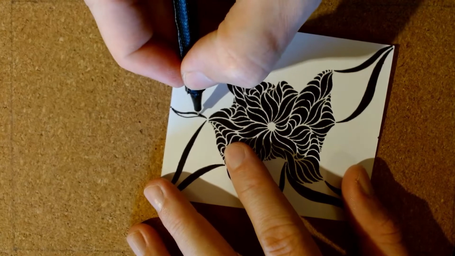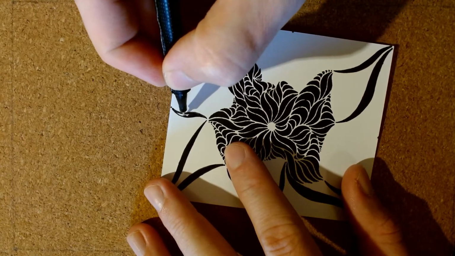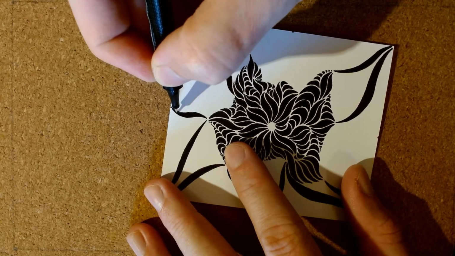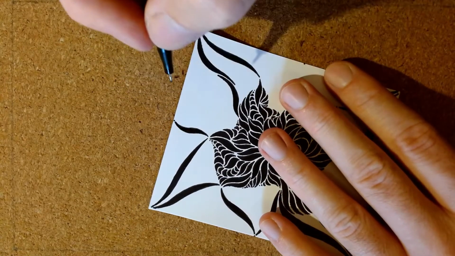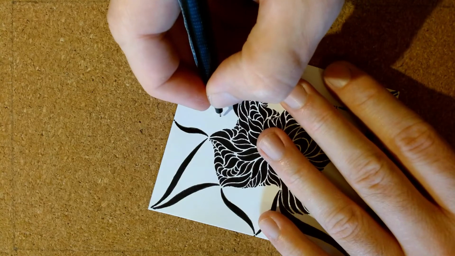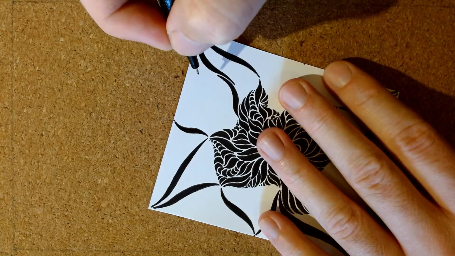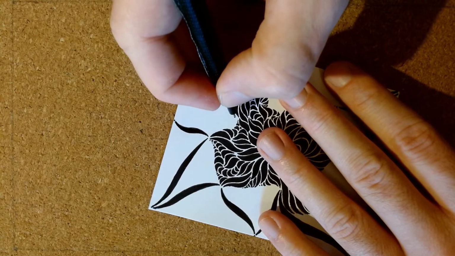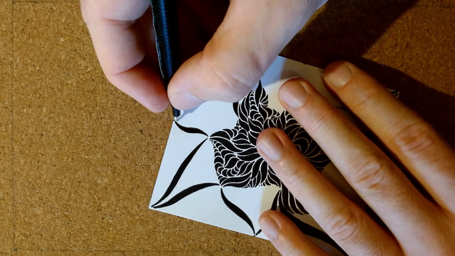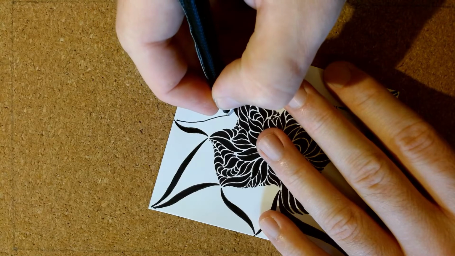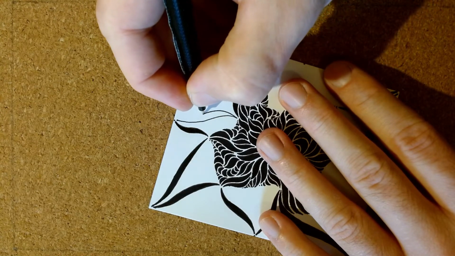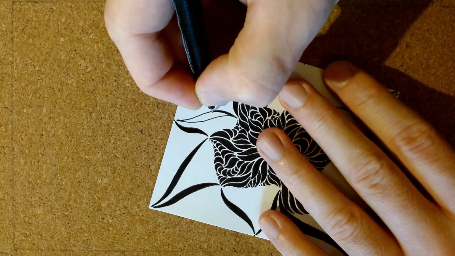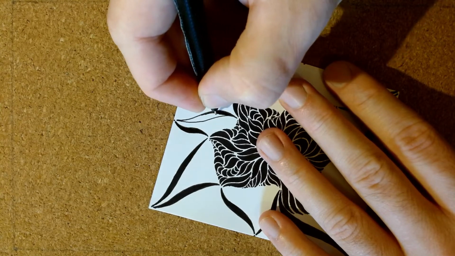Still in frame, okay. Here. That would be the opposite. Okay, well, we sort it out.